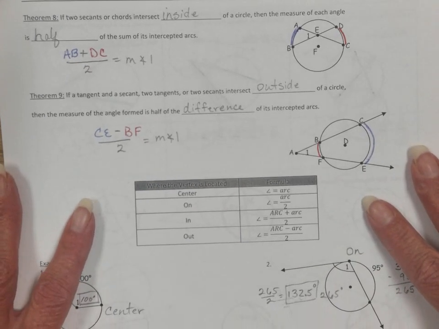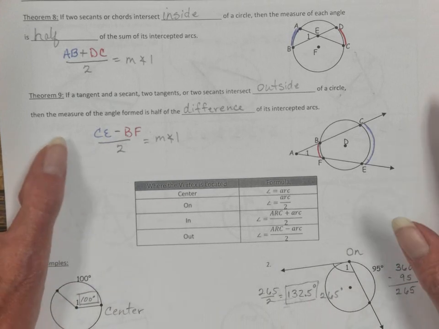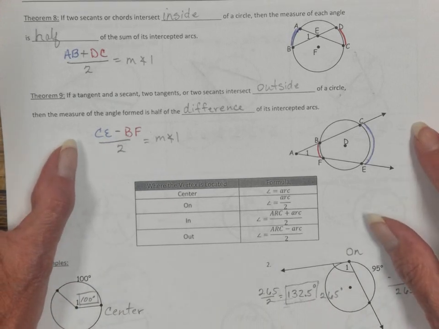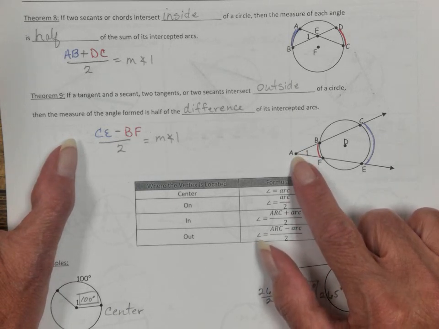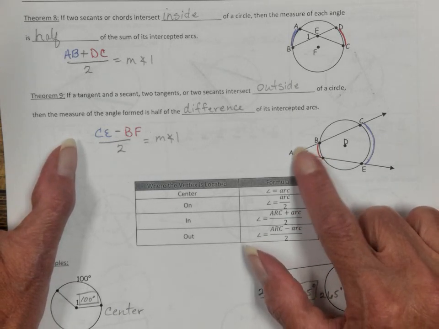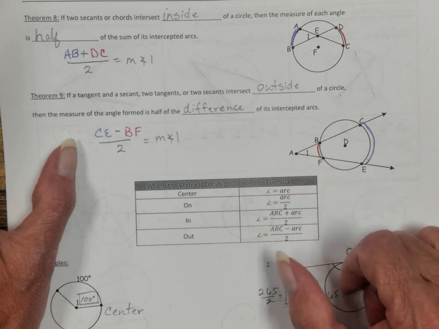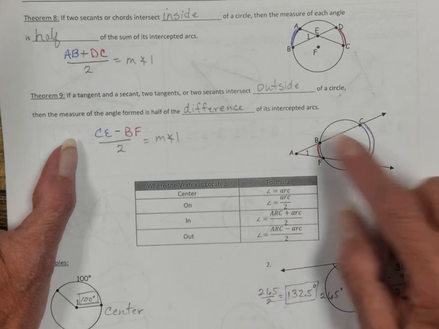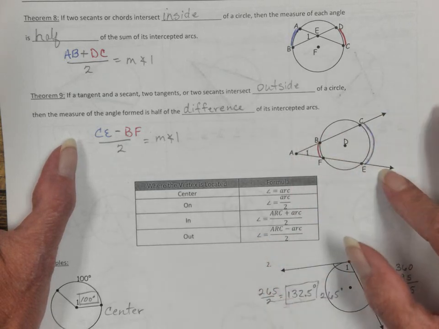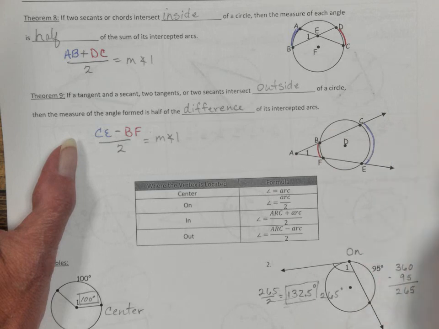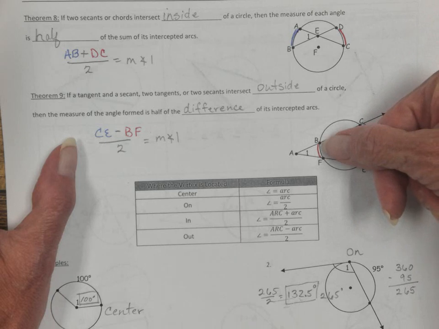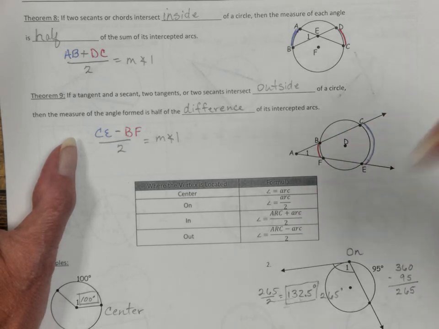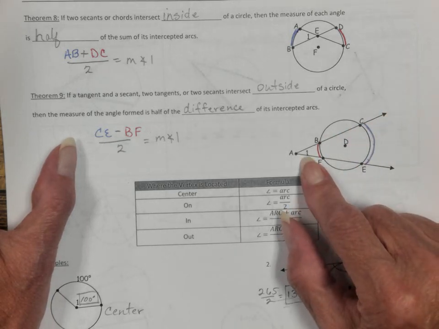Well, slightly more complex, but not really. If a tangent and a secant, two tangents, or two secants intersect outside of a circle, that angle measure is half the difference (subtraction) of the intersected arcs. So the way I think of it is big arc minus little arc, divided by 2, gives me that angle measure.